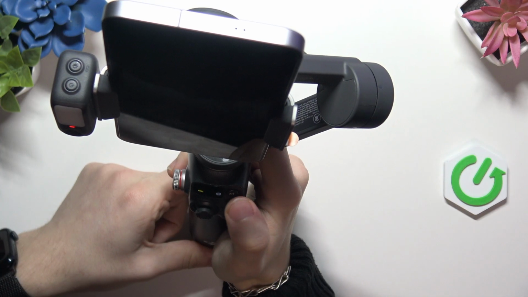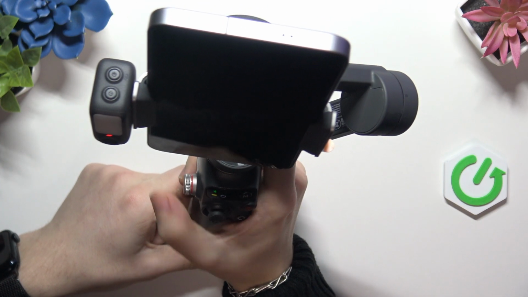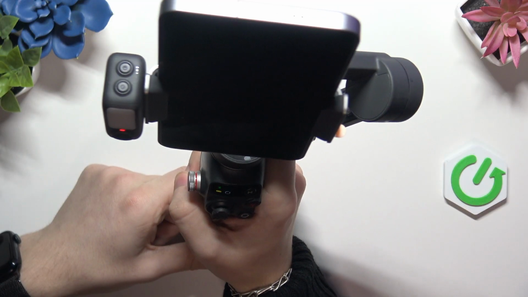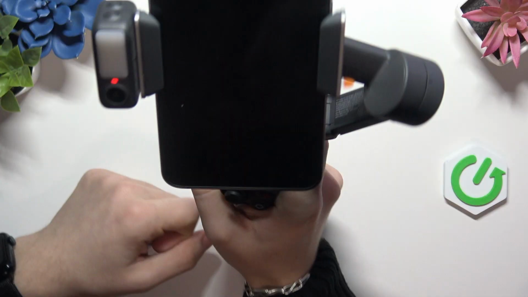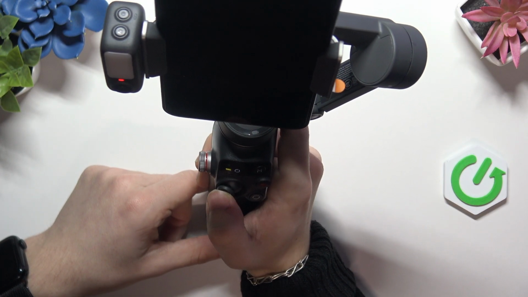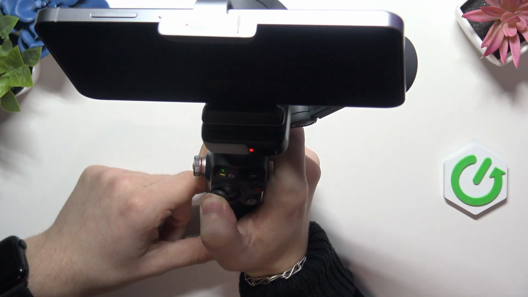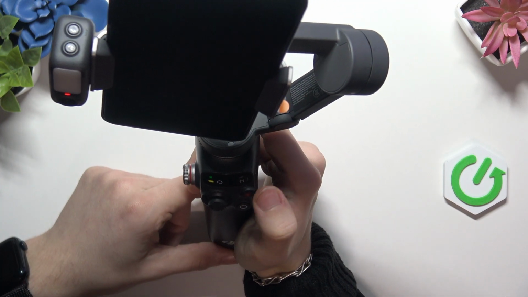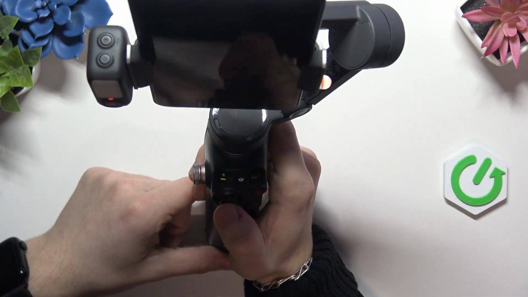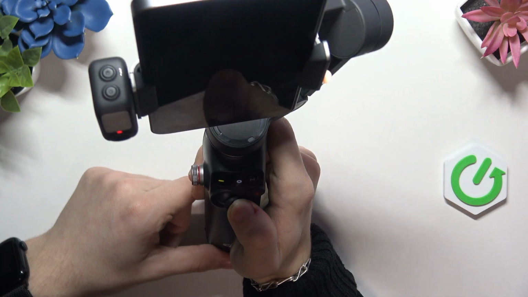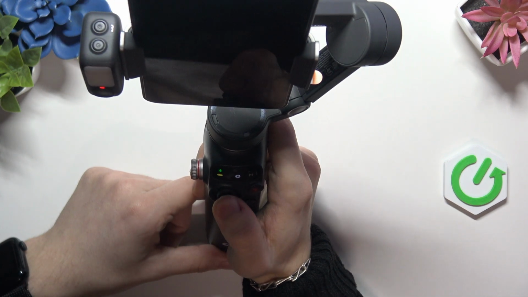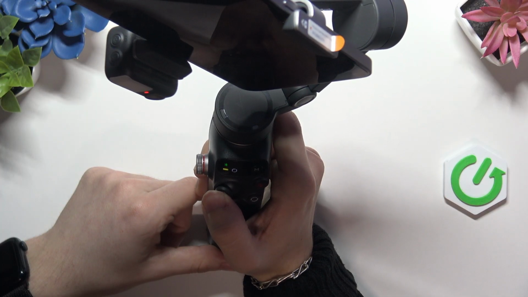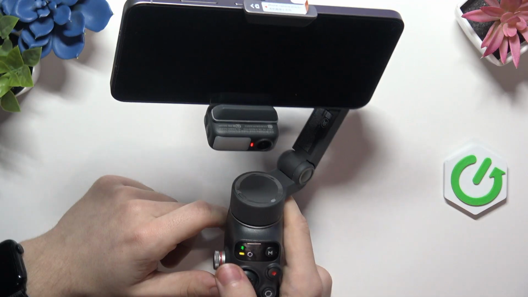Now, another one is this mode, which is called SpinShot, and it does everything the FPV mode does, so it also follows in all directions. But if I want, I can use the joystick now to rotate it like so, which I wouldn't be able to do in the other mode, in the FPV mode, because in FPV mode, rotating the joystick pans and tilts. And here it doesn't tilt and it rotates. So that is pretty interesting.